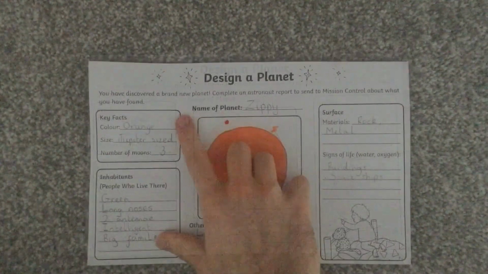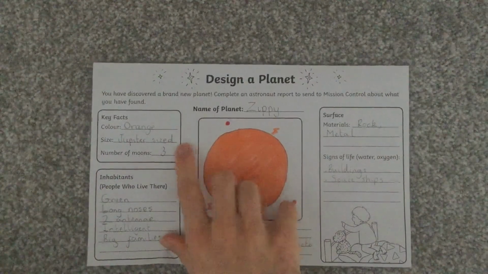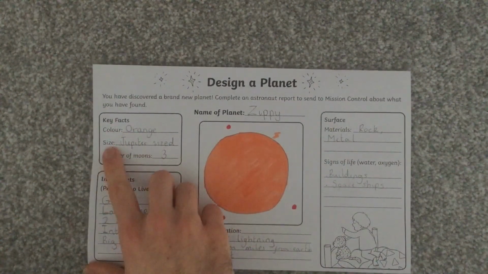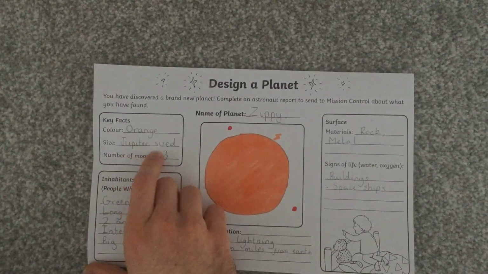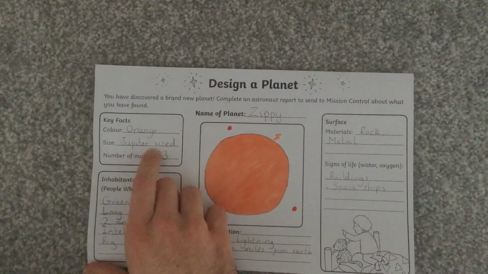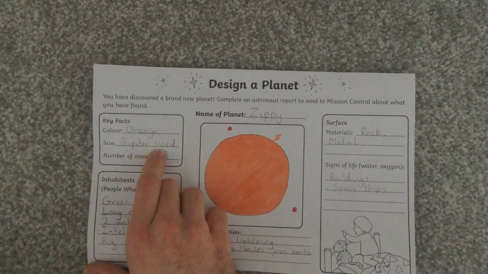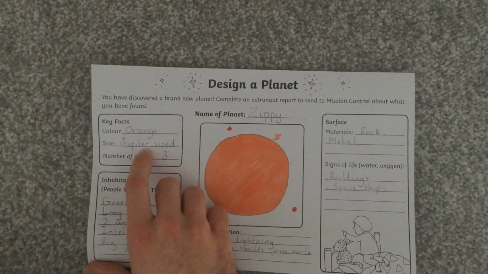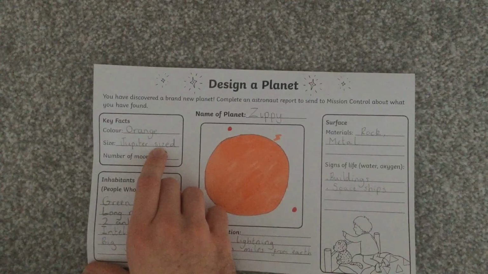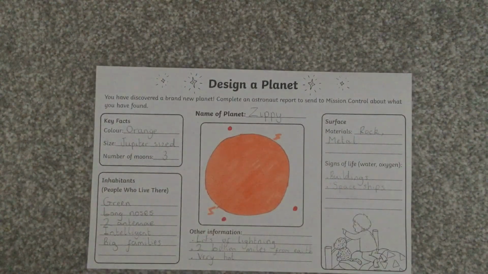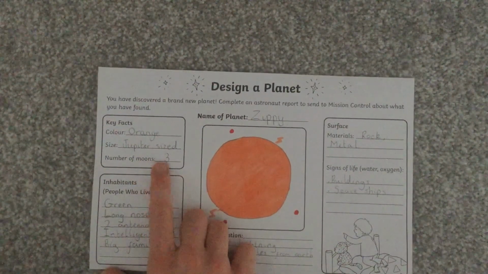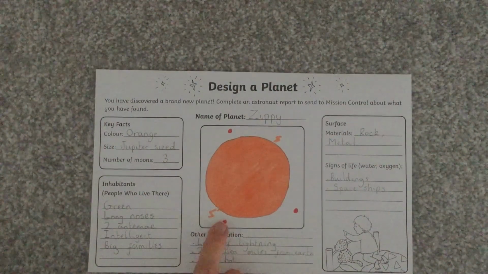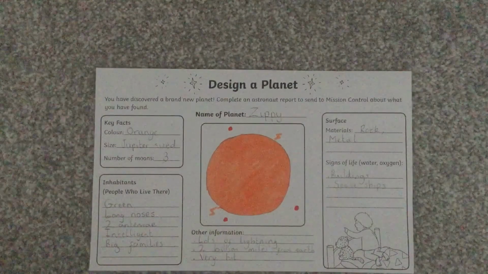The next thing to think about are some key facts. So you need to decide the colour of your planet, the size. Now you can relate the size to something else that you know. I've decided it's the size of Jupiter. It could be the size of our moon, the Earth, the sun, or something completely different which you can think of. And then I've decided how many moons the planet might have. And you can see these here on my picture.